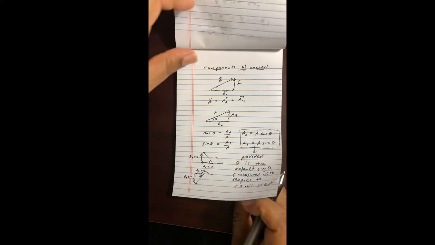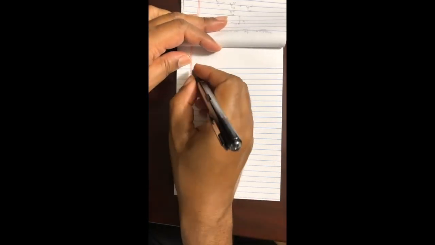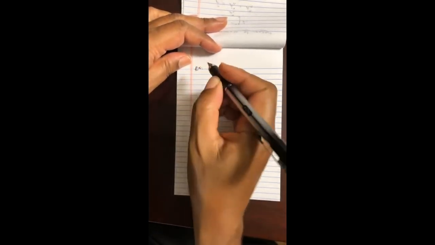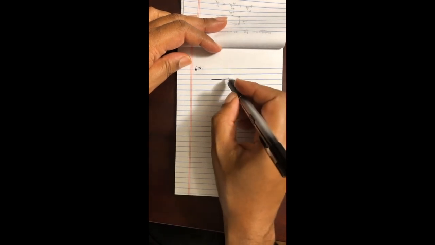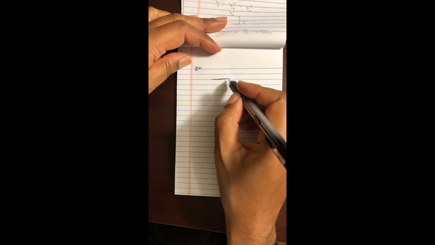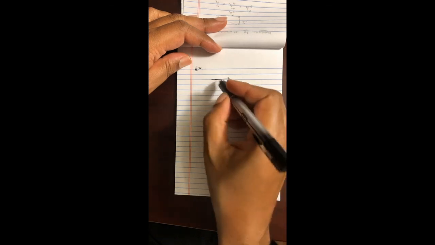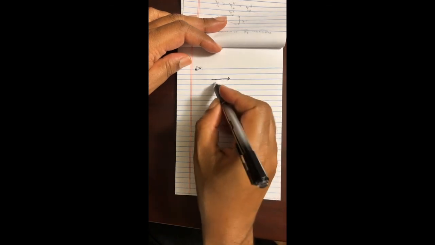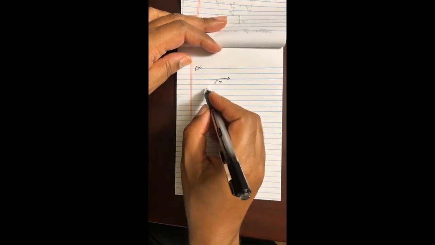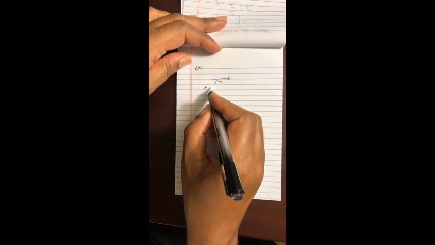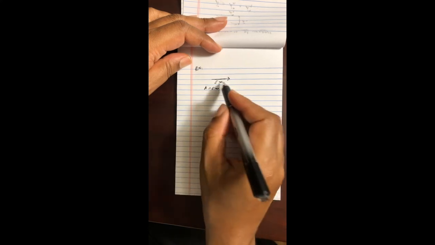Let's consider an example. Suppose we have the following vector. Let's say it's 5 meters. Let's find the components. Obviously the magnitude is 5 meters, so A equals 5 meters. How about the direction?